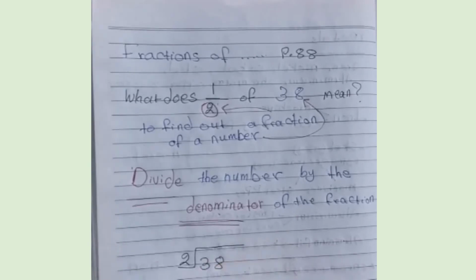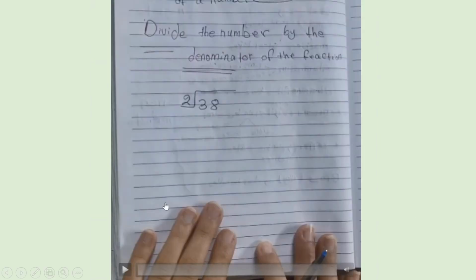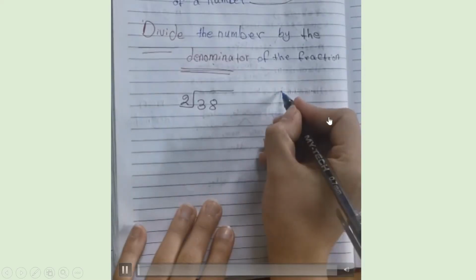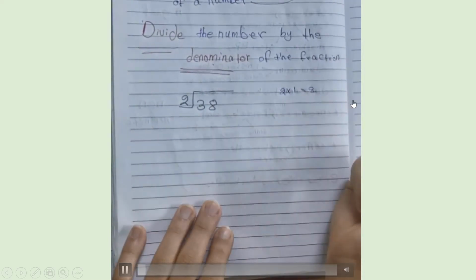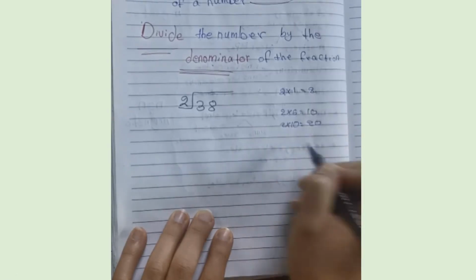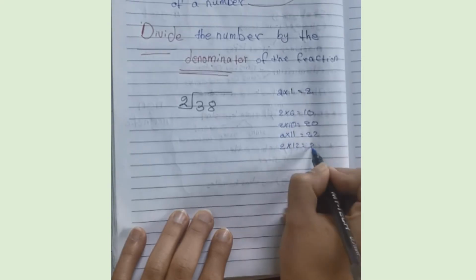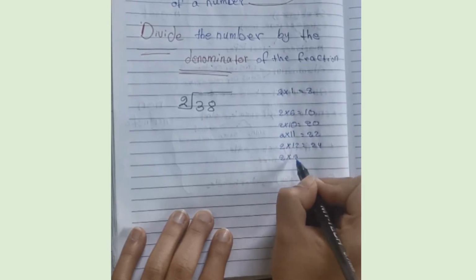So our long division will be looking like this. Again, we need to find out 38 in the multiples of 2, so we will just recite the multiples of 2 until we reach the number 38, or a number close to it.